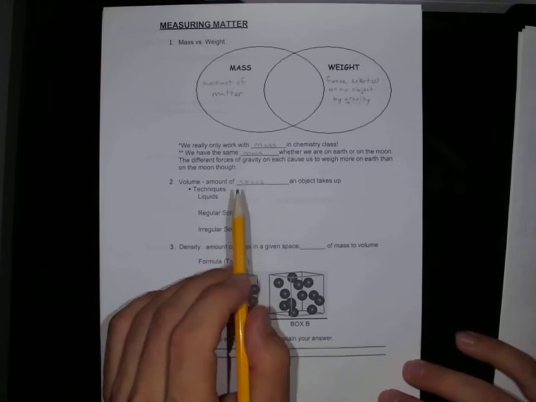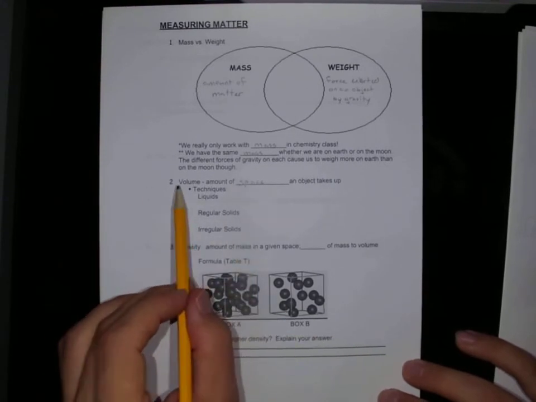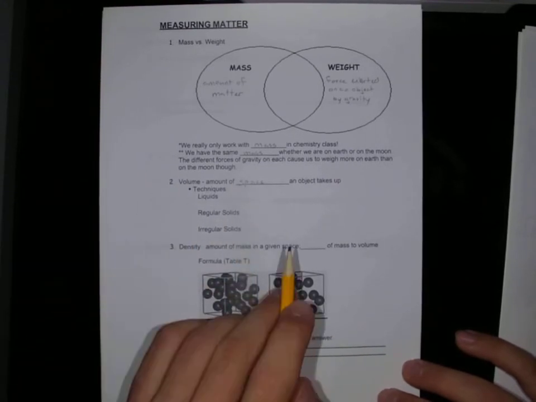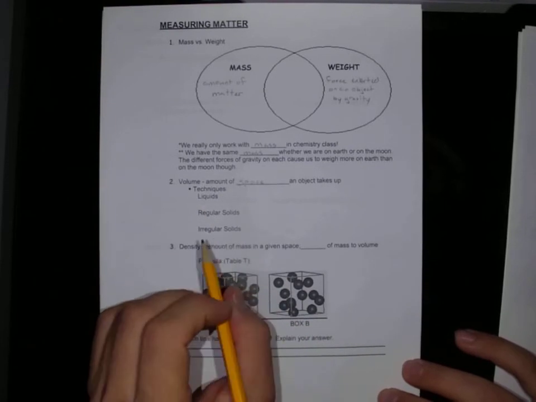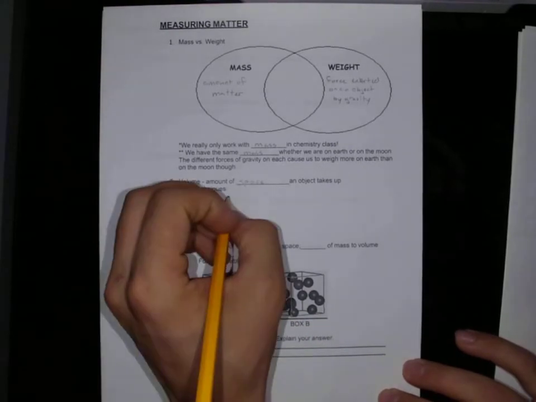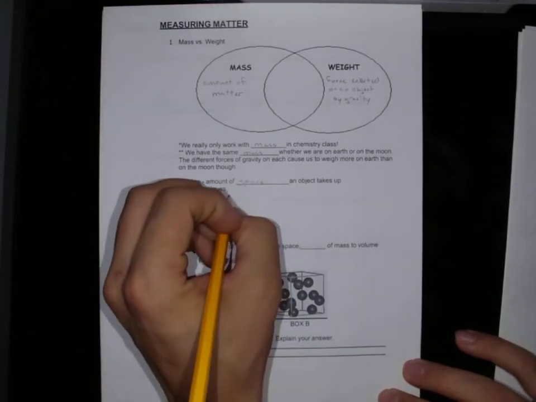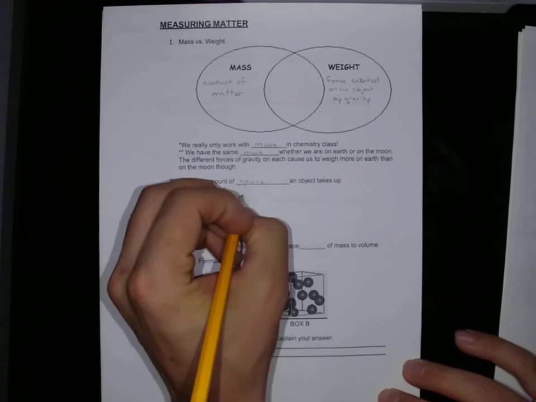Okay? So for our volume, we need to be able to measure how much space it's taking up. So we have a few different techniques. For liquids, generally what we're going to do is use a graduated cylinder.